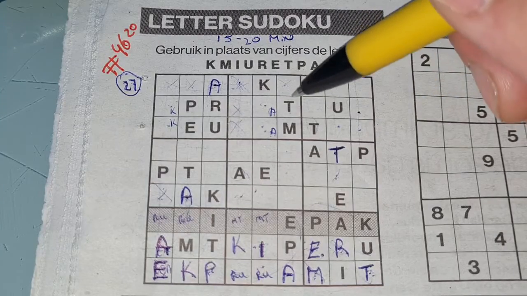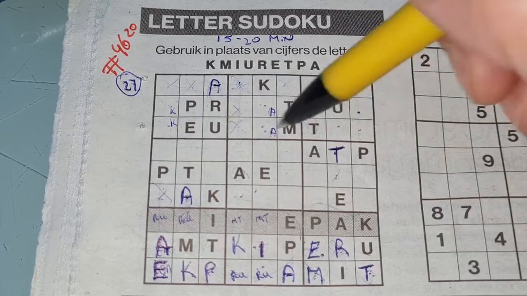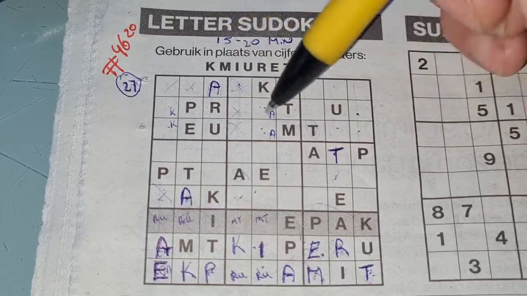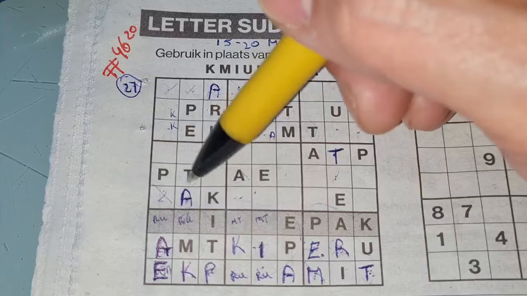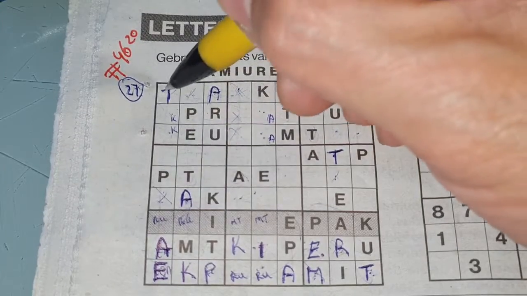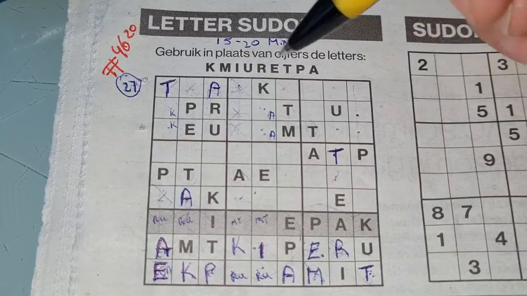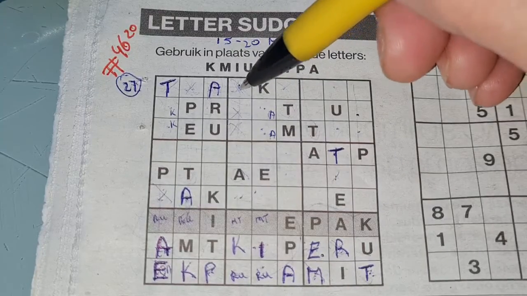And let me see. The T in the third row. The T in the second row. So in the first row, the only 2 places left for the T should be here or there. We see that T, no T there. T should be here. Okay, U.